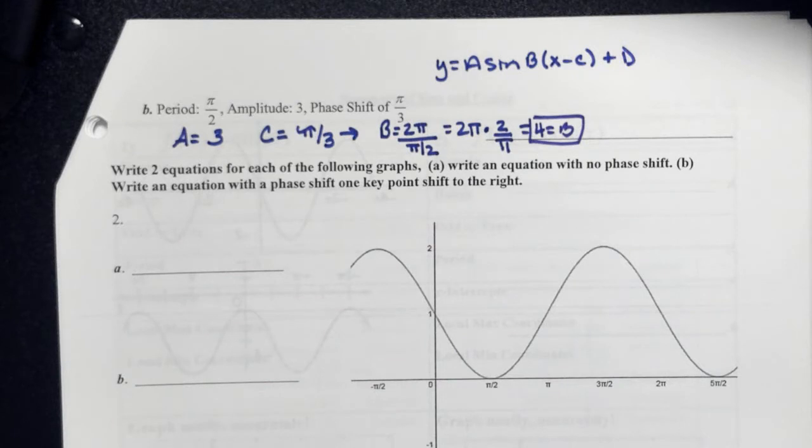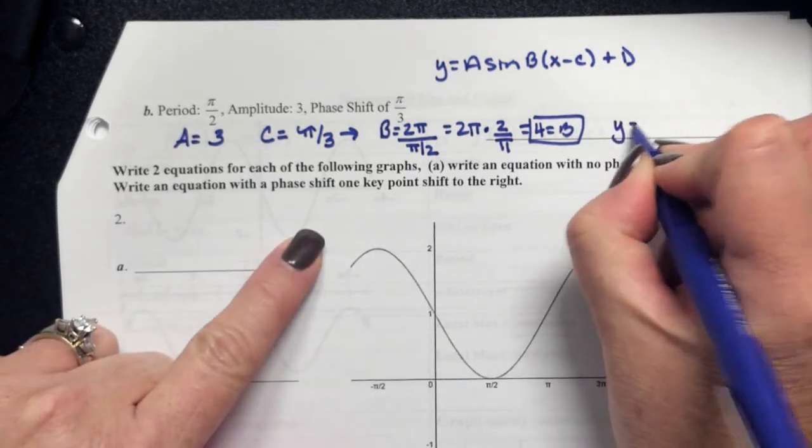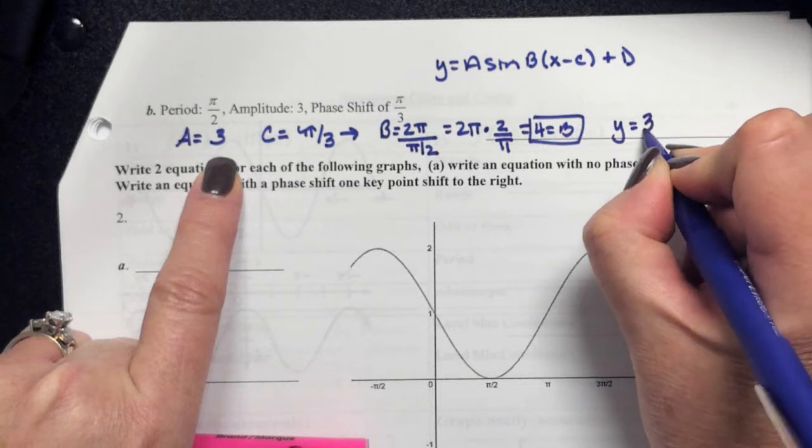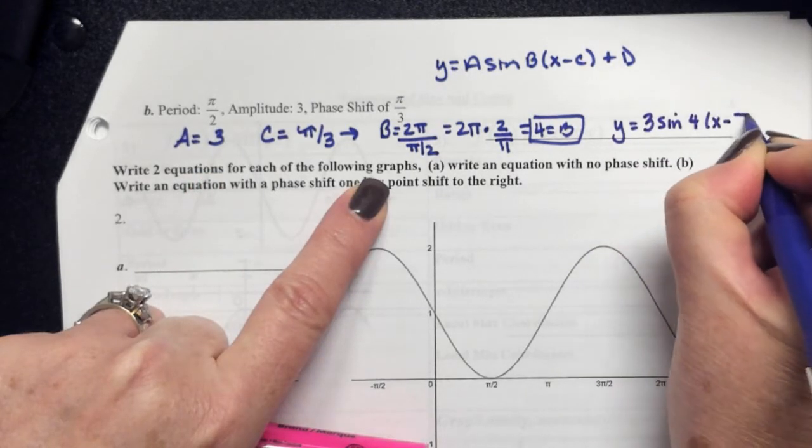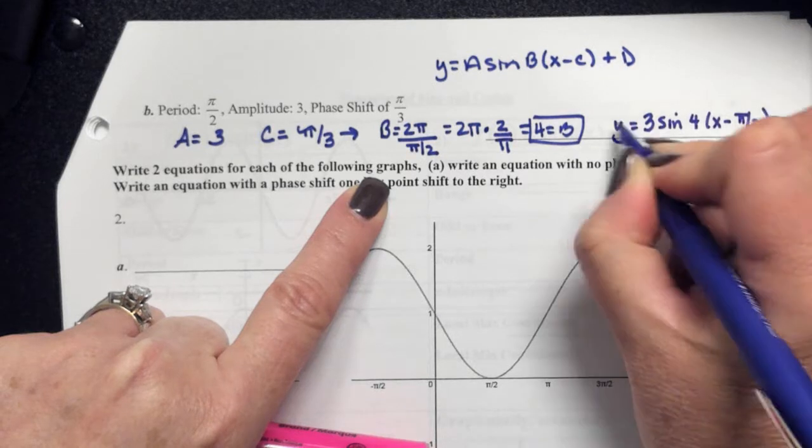So any questions on how I found a, c, and b? They did not give me a vertical shift. So there's no vertical shift in this one. So then I can write my equation. Y is equal to my a value, which is 3, times the sine of 4 times x minus pi over 3. Remember, if we're going to the right, it's a minus sign.